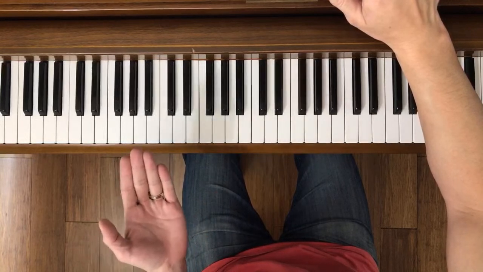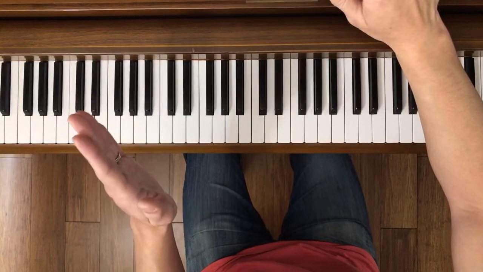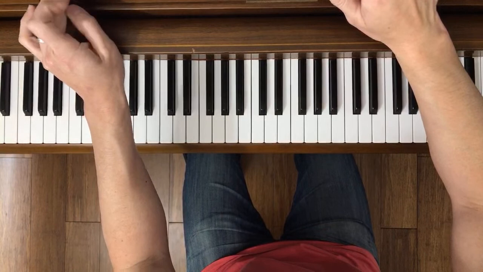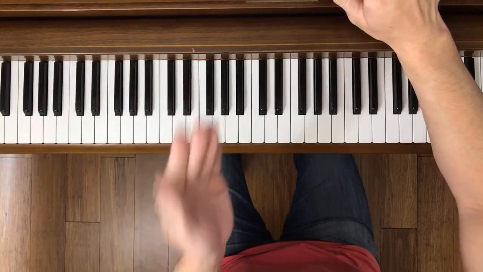Okay, so we actually can just go from, all right, stick with me here. This is how I would do it from the beginning. And then I would connect measure 6. And then I would actually connect that to the next part, because that way you can also practice that little transition.